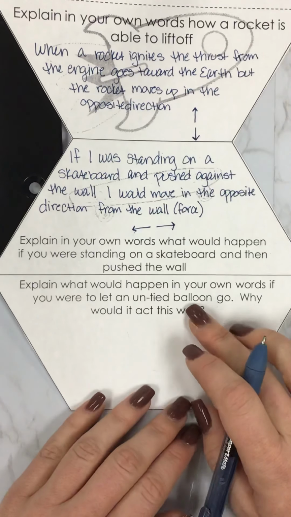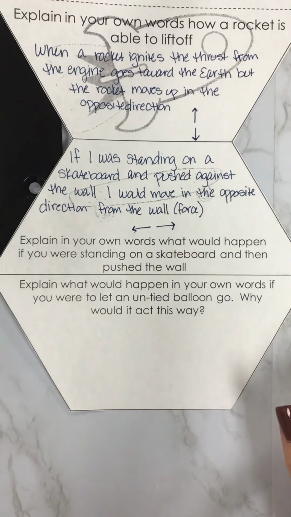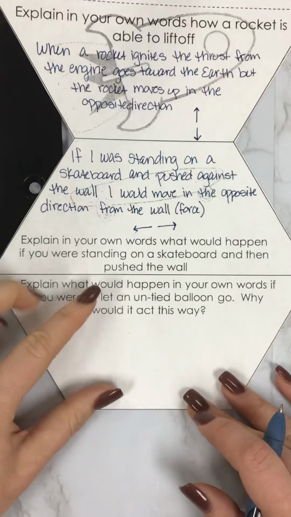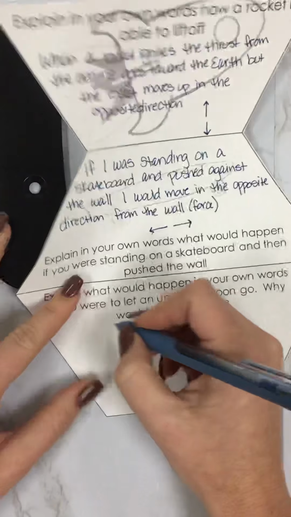So an untied balloon, what this means is not one that's filled with helium necessarily, but if you just have a balloon and you blow it up and you don't tie it off, and instead you're just pinching the end, and then you decide to let the balloon go. If we've ever done this, we know that it acts crazy and it starts flying all over the place, and that's because air is coming out of the opening of the balloon, pushing it in the opposite direction. So here's how we're going to write that down. When I let go of an untied balloon, that's how we're going to start.